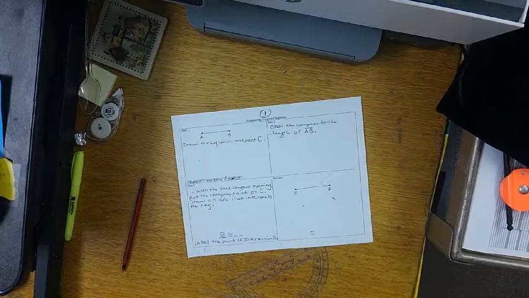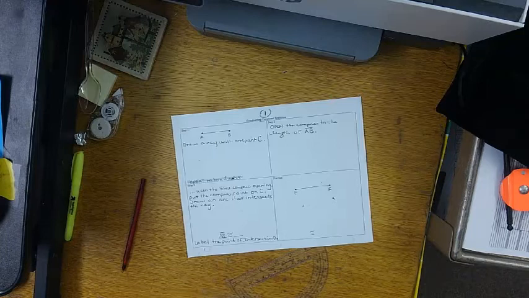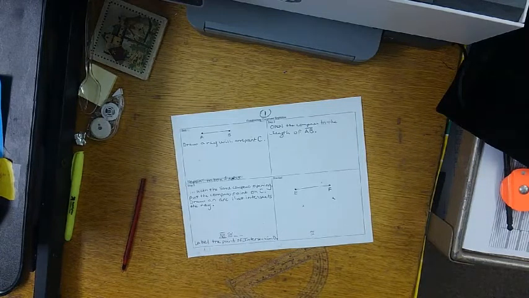Okay, so these were supposed to be photocopied where the back side was blank, and I didn't realize that they weren't, so that's what this is for. After we practice the steps, you're actually going to try it all in one drawing. That's what this is for. So just leave the blank sheet off to the side, okay?